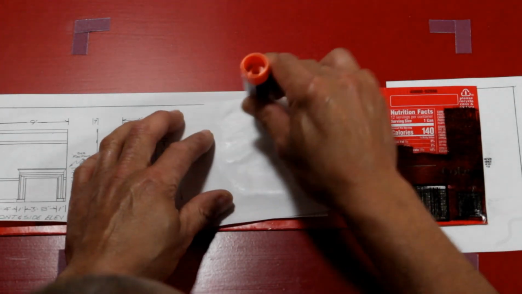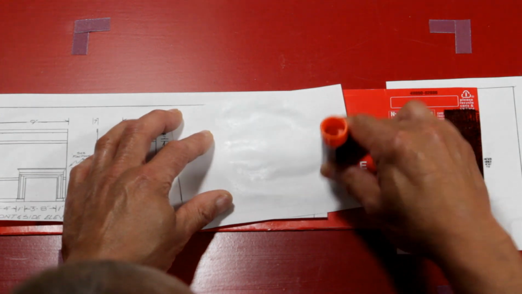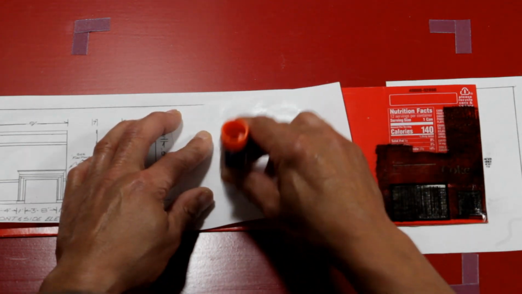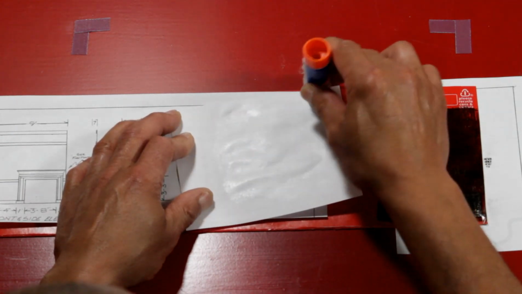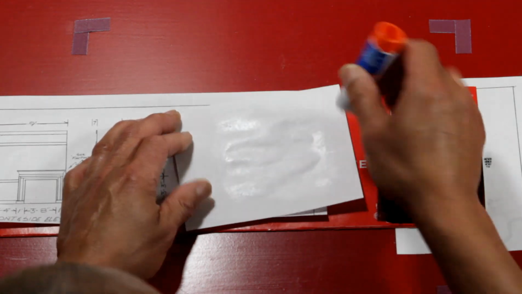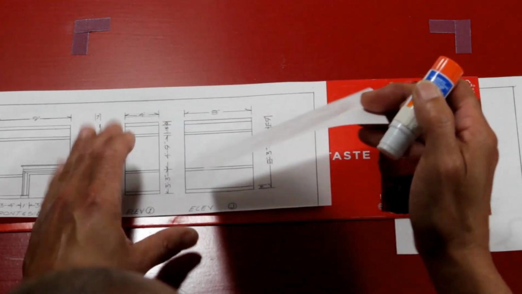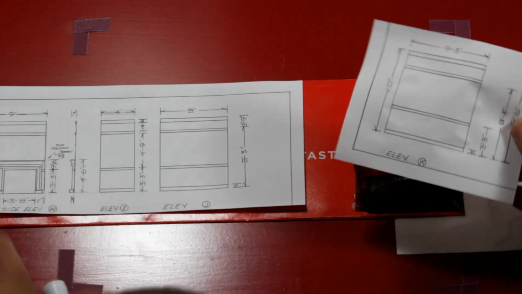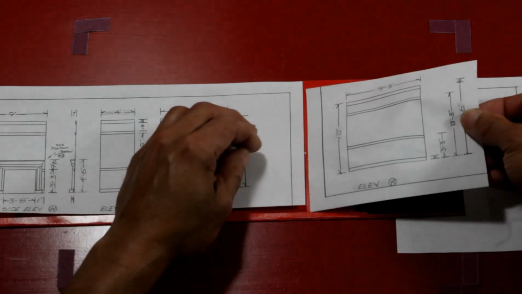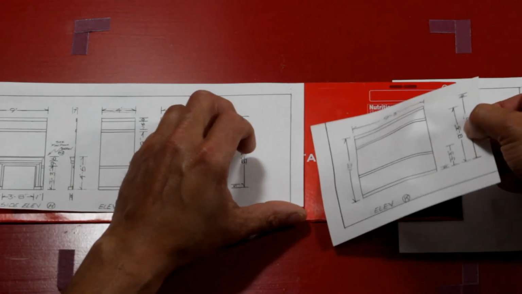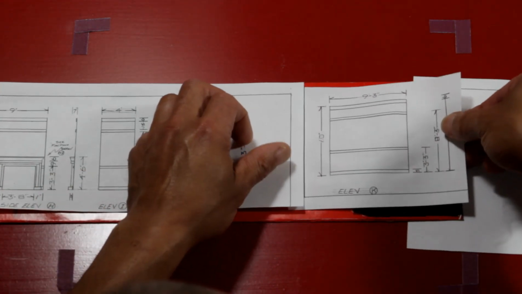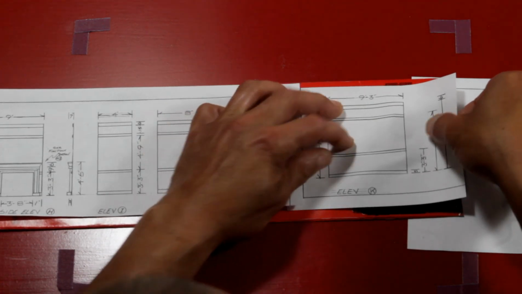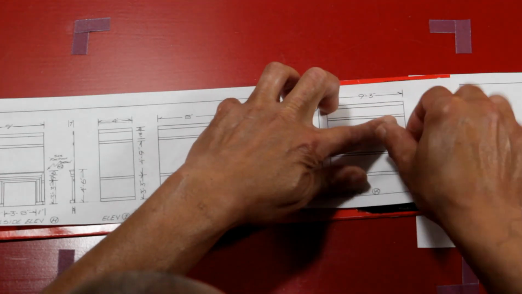you want to make sure you get the back of your elevation piece covered pretty well, because it's going to see a lot of action from this point on. And then once you're ready, again, make sure that you're oriented correctly, and go ahead, slide it on there and stick it down.